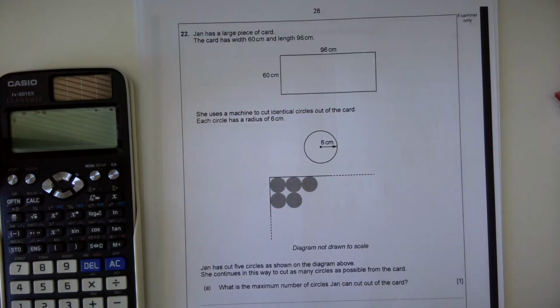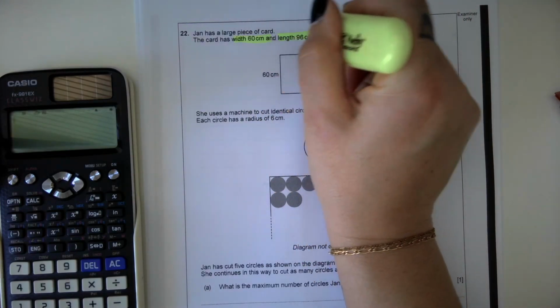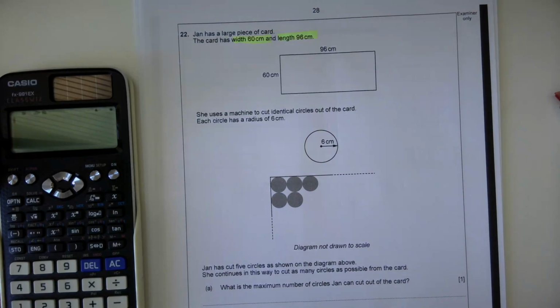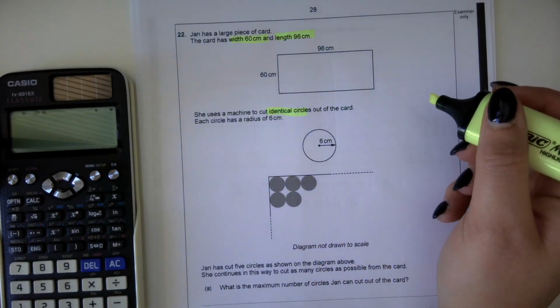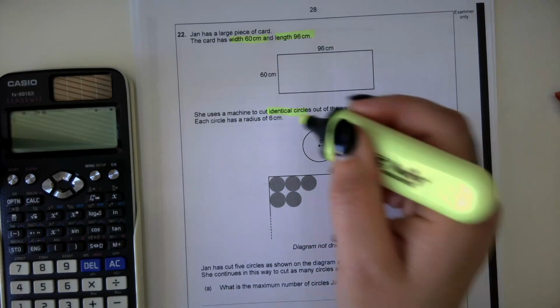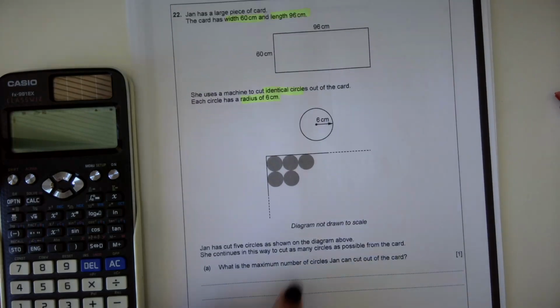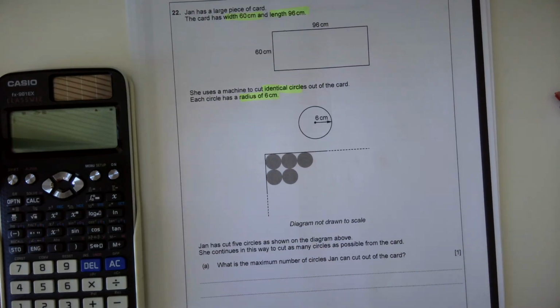Question 22. Jan has a large piece of card. The card has width 60 centimetres and length 96 centimetres. So this is the card here. Width 60, length 96. She uses a machine to cut identical circles out of the card, and each circle has a radius of 6 centimetres. So these are the circles she cuts out. Diagram not drawn to scale, so we can't just measure anything directly from it.